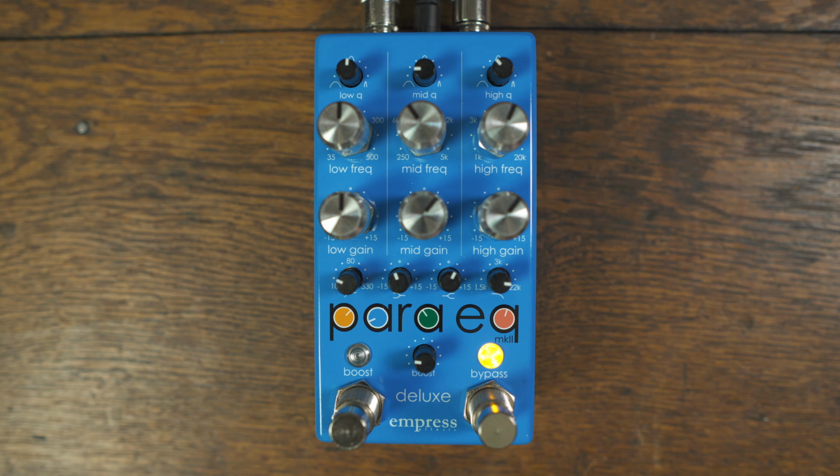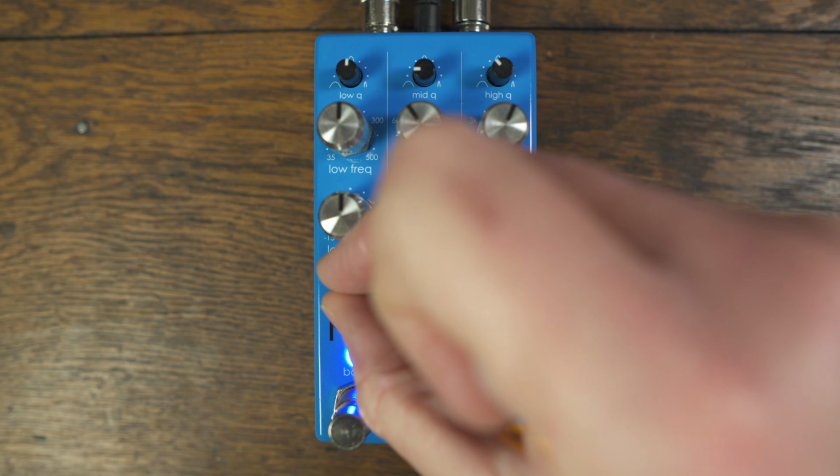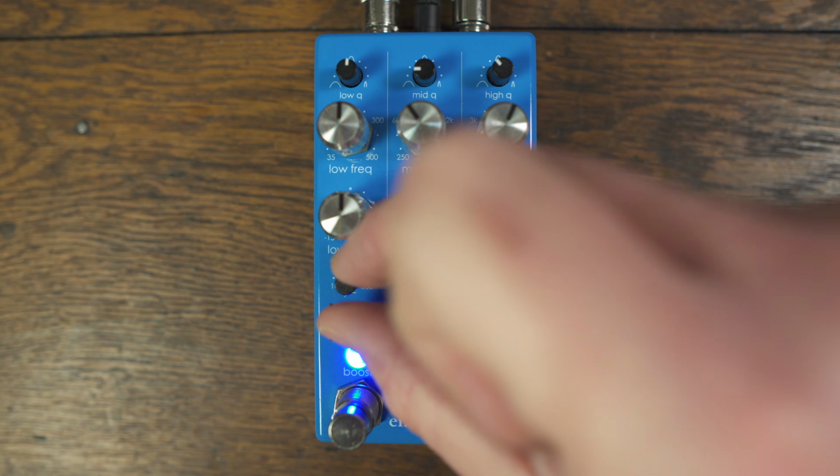I really dig pushing this amp with this EQ. So without the boost, we have, and if we boost it, I might bring that high pass up a little more, back where we had it around 80.